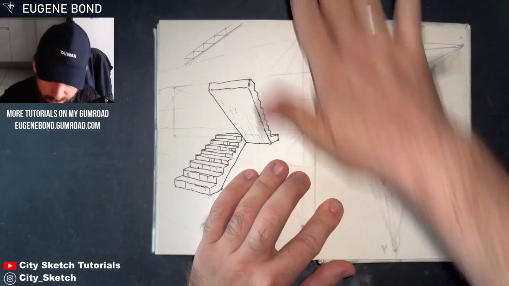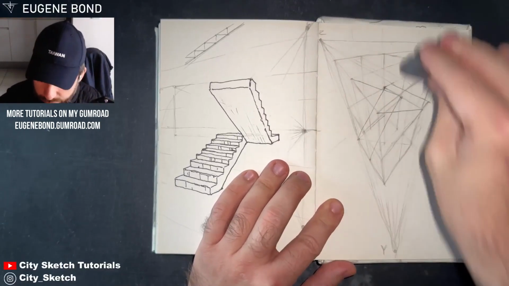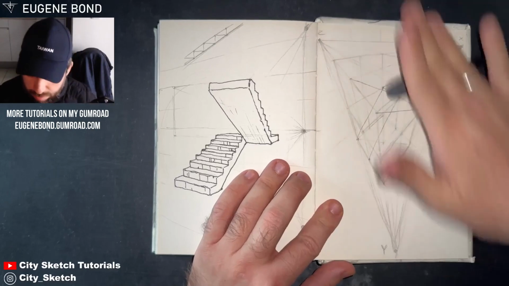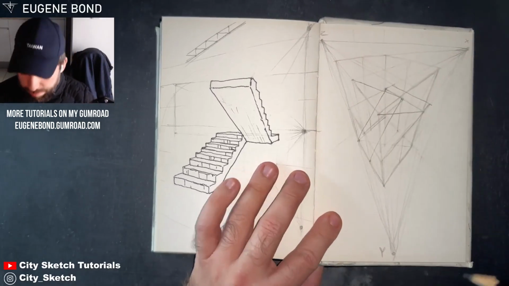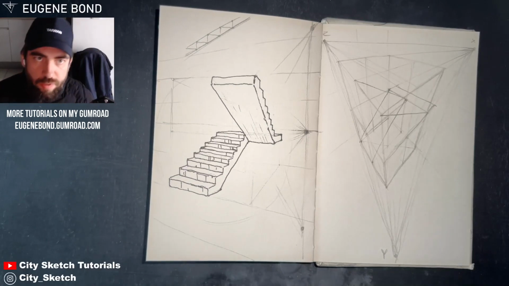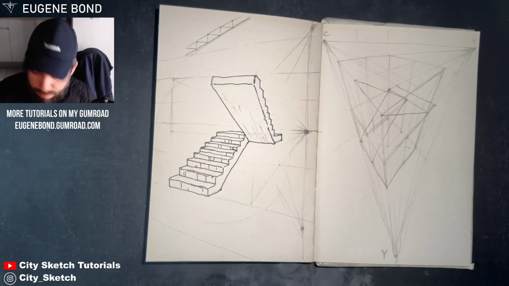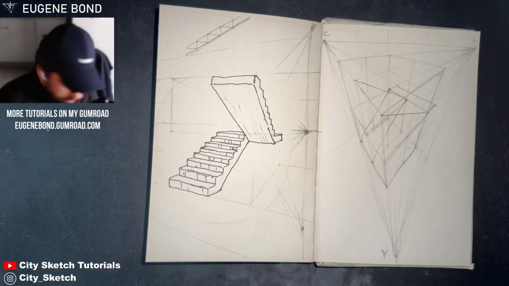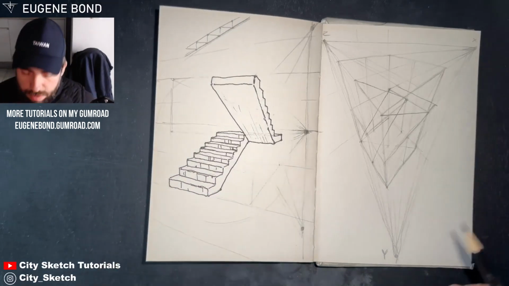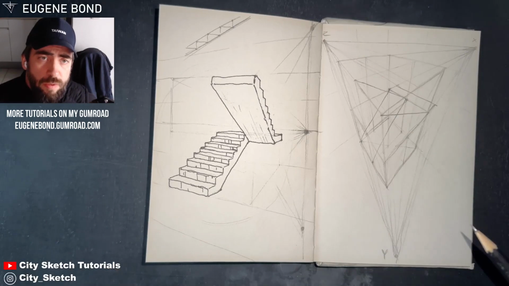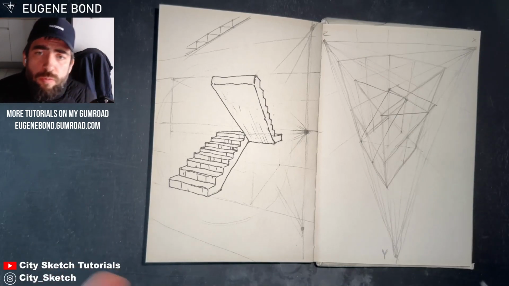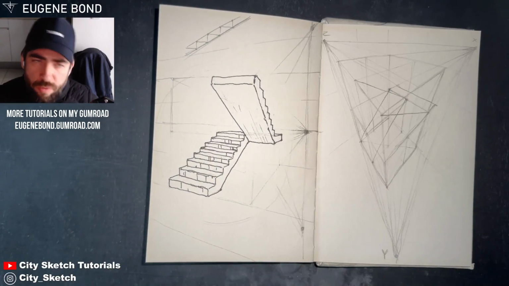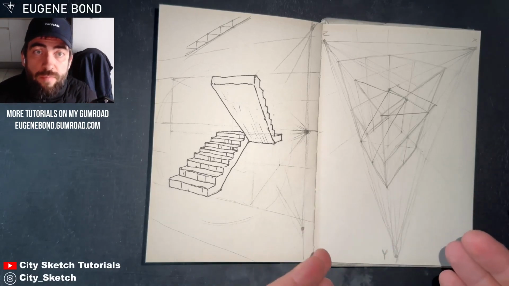So I will make it a little lighter, so it will be less confusing. Also sharpen my pencil. So you can see how all this, it's the same principle. It's just like you make it in a 3 vanishing point perspective or 2 vanishing point perspective. The process might be a little more complex, but all elements are here.